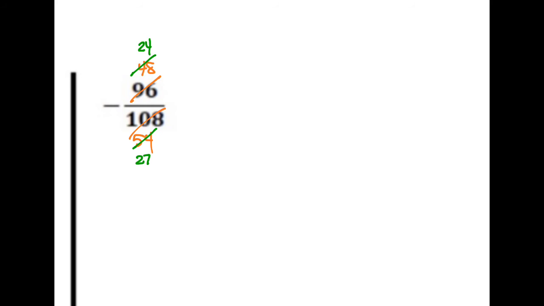Now at this point, if you add these up, 2 plus 4 is 6, and 2 plus 7 is 9. 9 and 6 are both divisible by 3, so we can divide 24 and 27 by 3. 24 divided by 3 is 8, 27 divided by 3 is 9, and we're finally done, right? So negative 8/9.